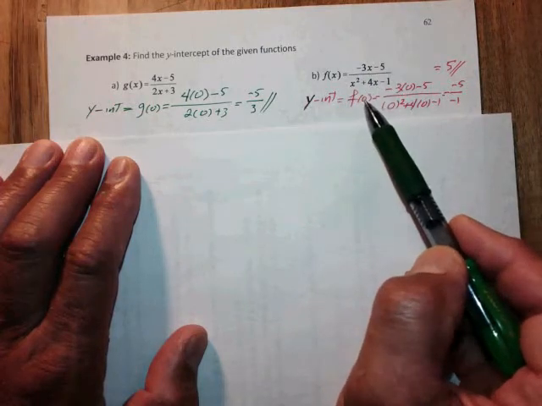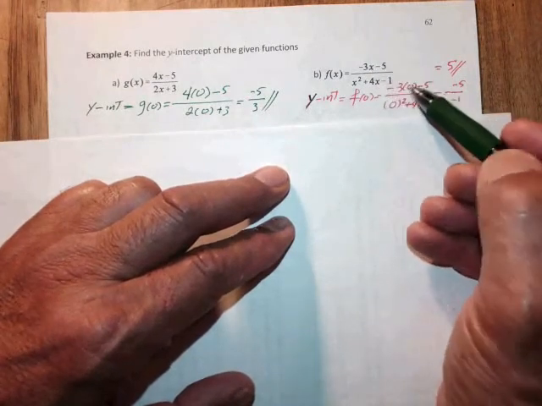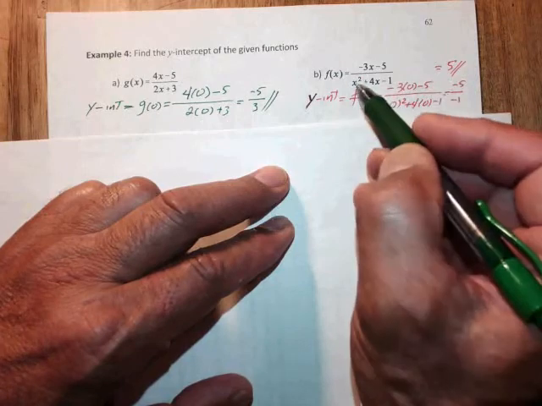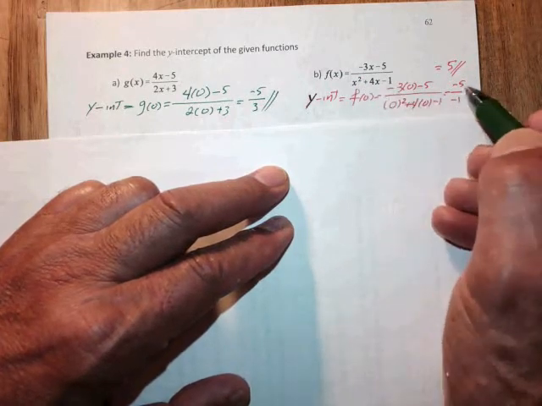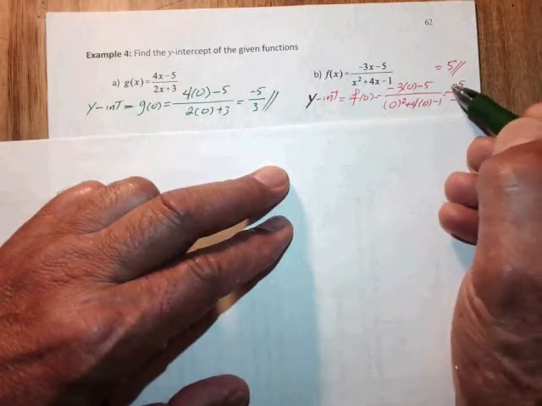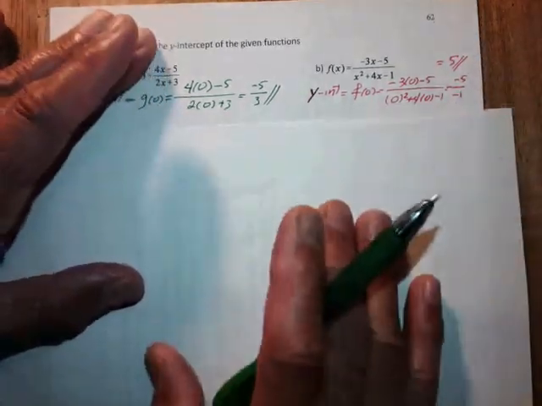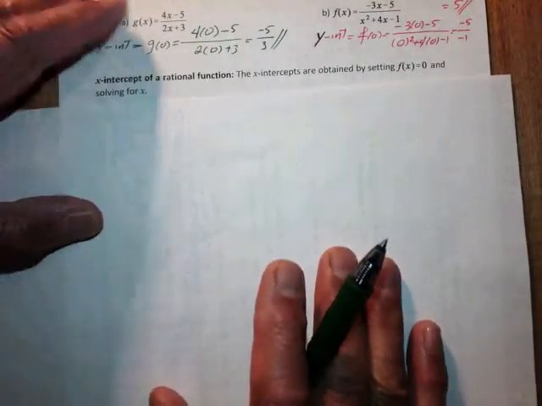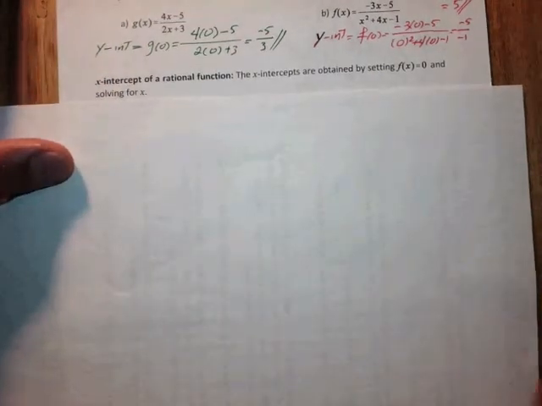f of x is this function. Y-intercept is f of 0. If I put x equal to 0, I get -3 times 0 minus 5, over 0 squared plus 4 times 0 minus 1. I get -5 over -1, which is 5. So it's easy to find the x-intercepts, just like we did before.